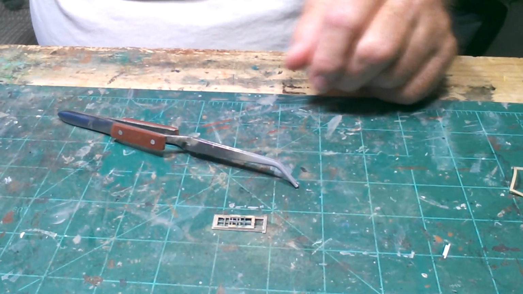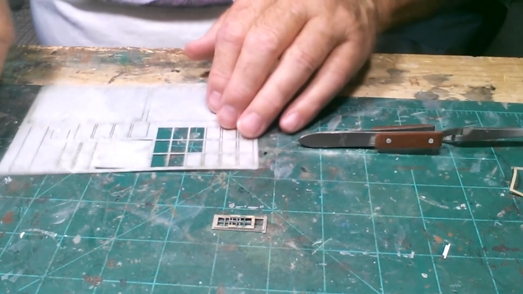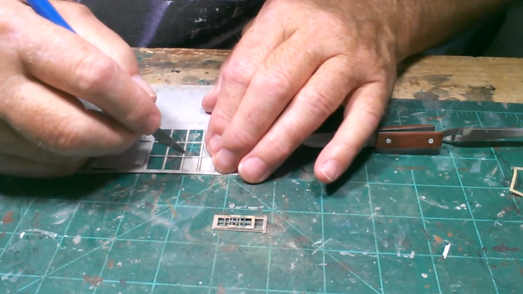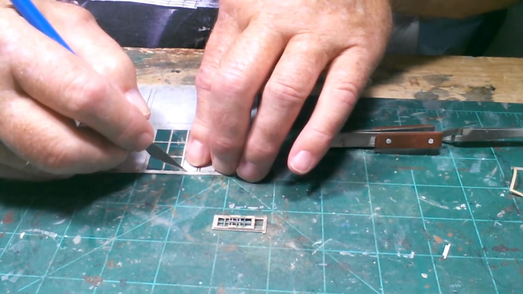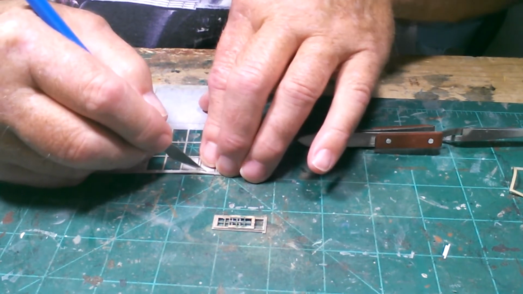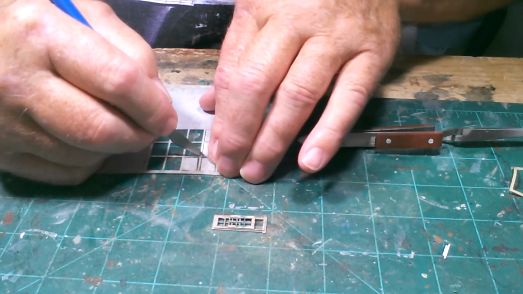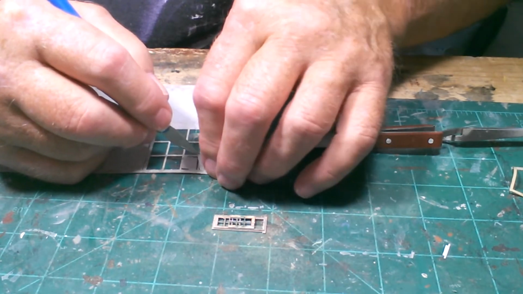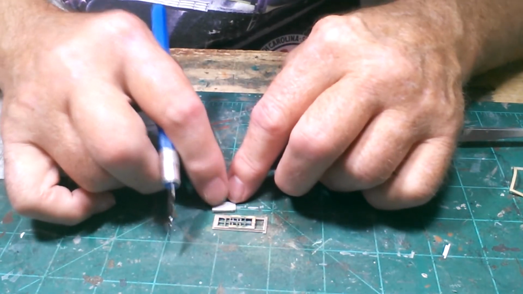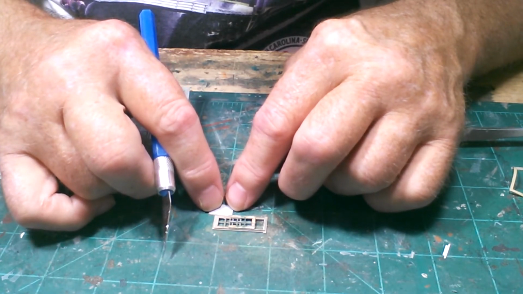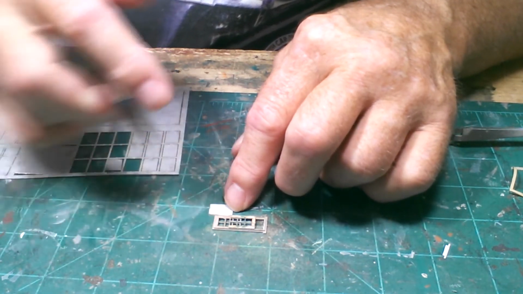What I'll do, let's cut these pieces. Now the bottom pane still gets the full one, but the top one is only going to be a partial.